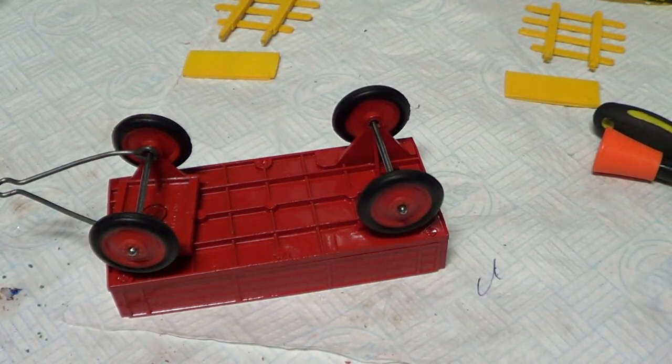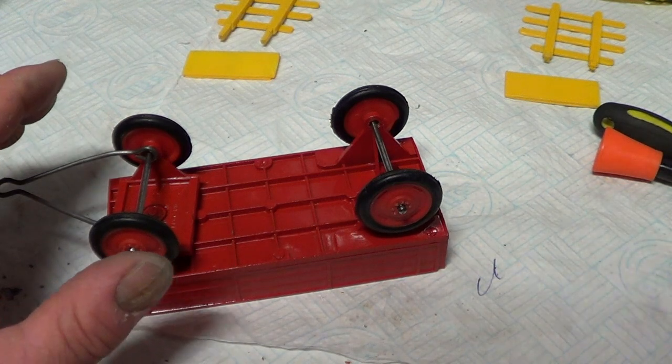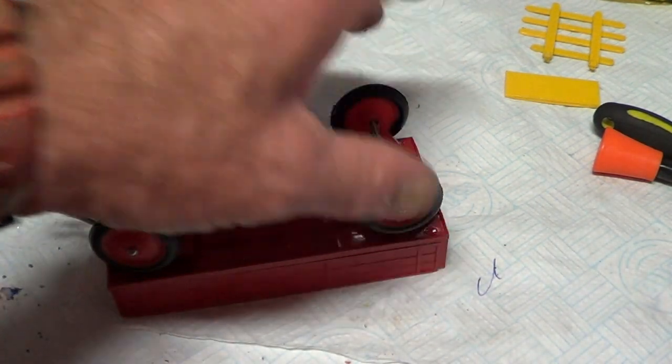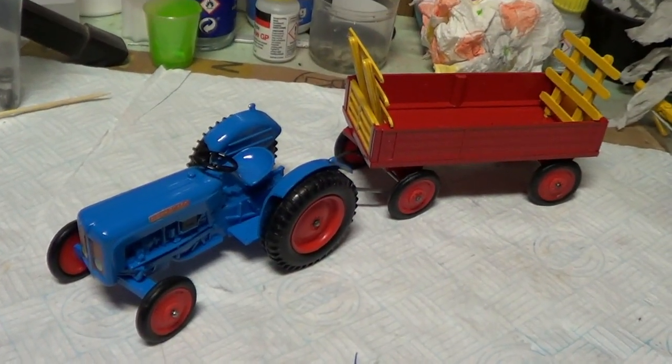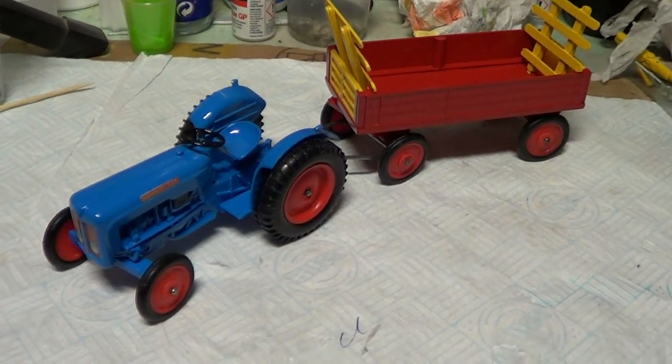That's tight enough. That won't need gluing or pinning over or whatever. It'll be fine. It's tight enough. Okay, so that's it, finished. Another one saved from the scrapyard.